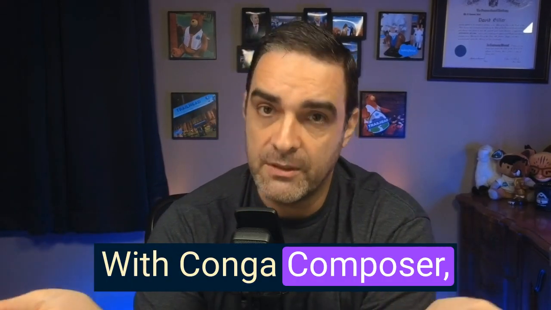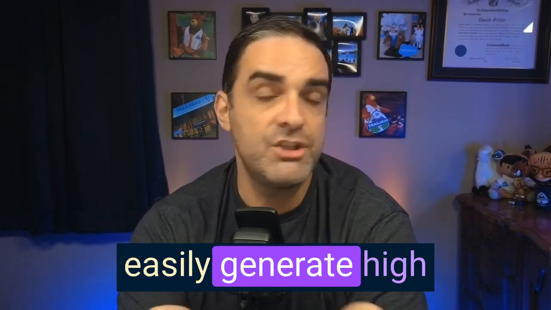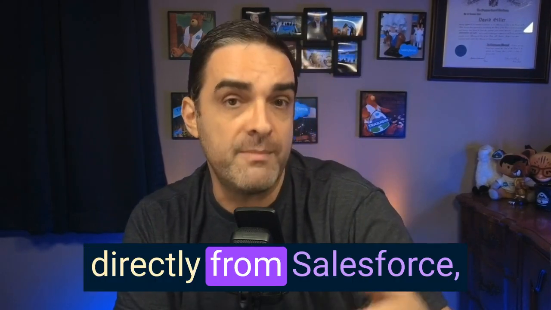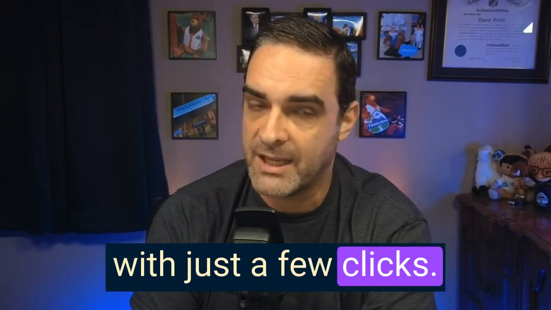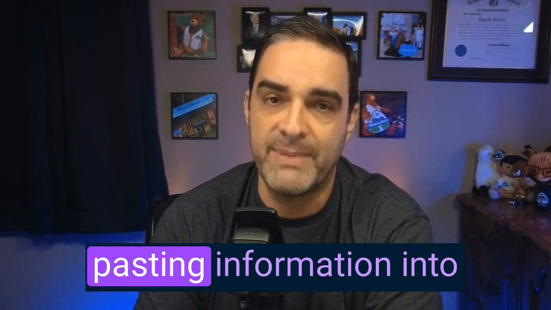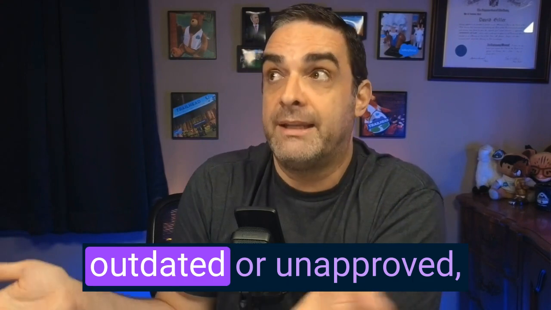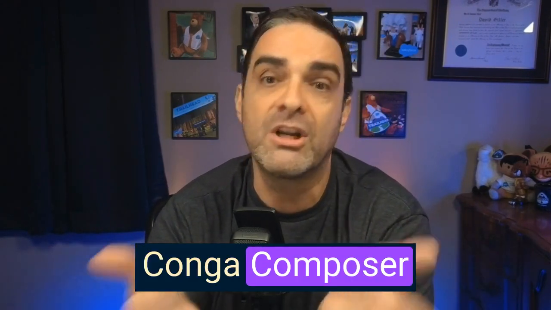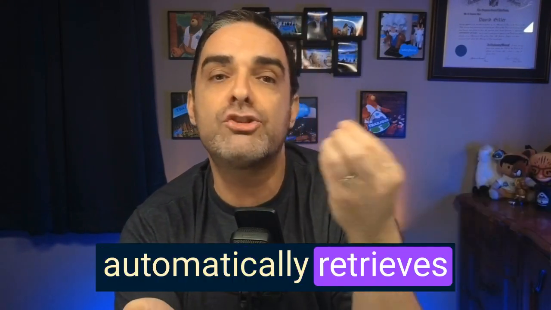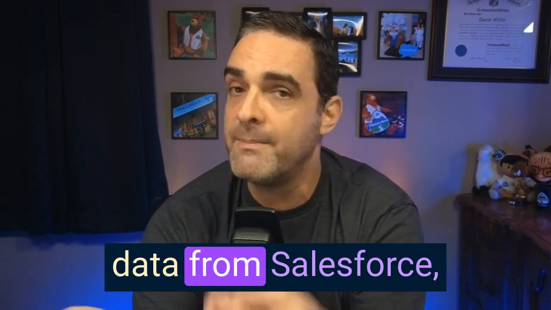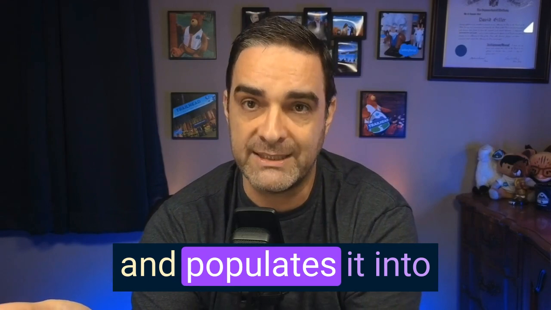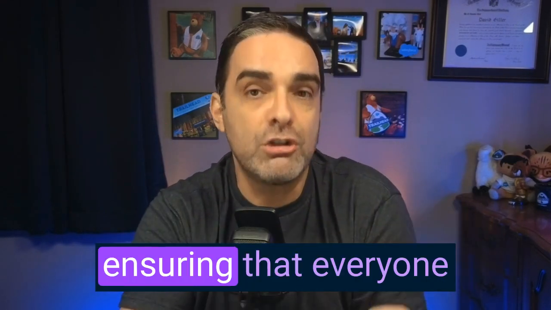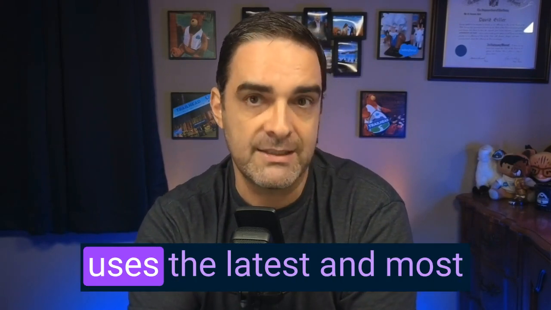With Conga Composer, you can quickly and easily generate high-quality contracts and other documents directly from Salesforce with just a few clicks. No more copying and pasting information into outdated or unapproved Microsoft Word templates. Conga Composer automatically retrieves data from Salesforce and populates it into your approved templates, ensuring that everyone uses the latest and most accurate information.